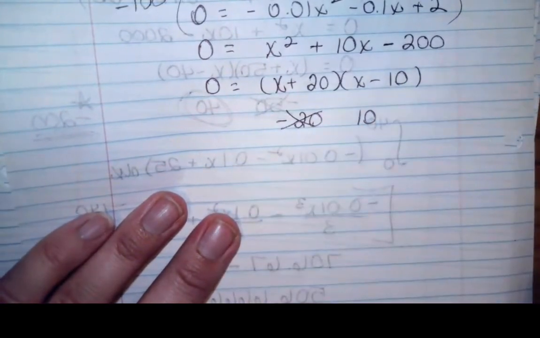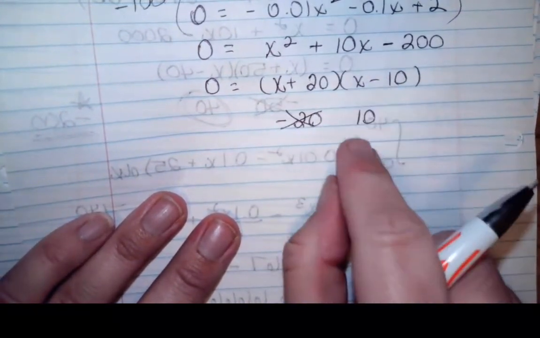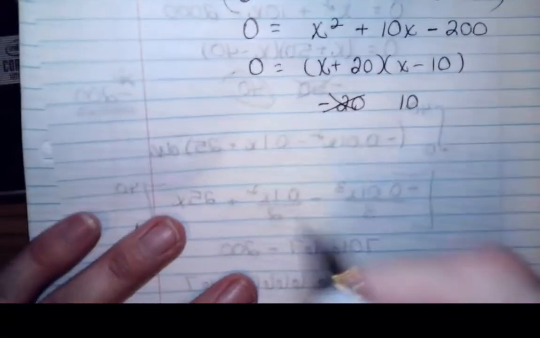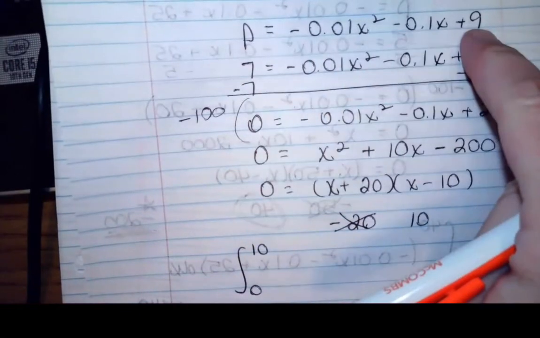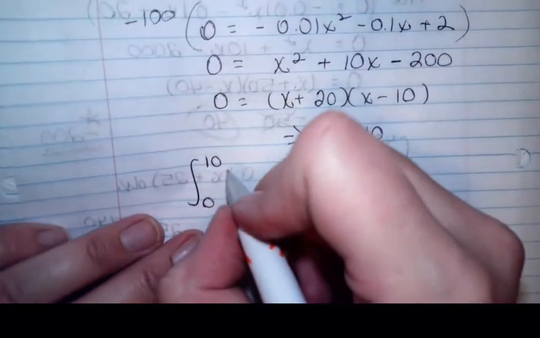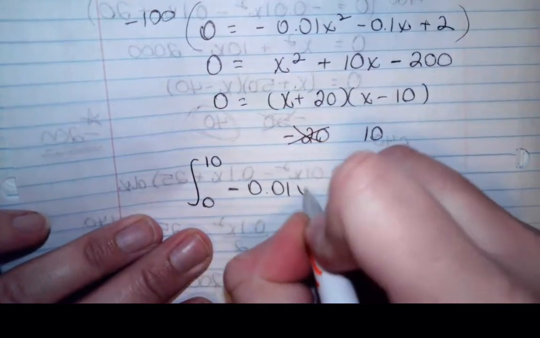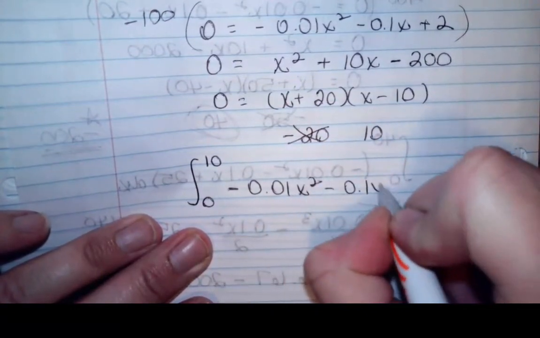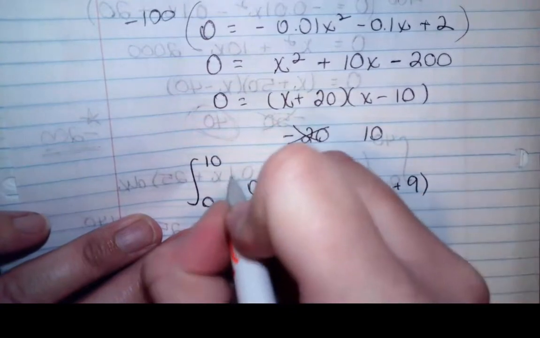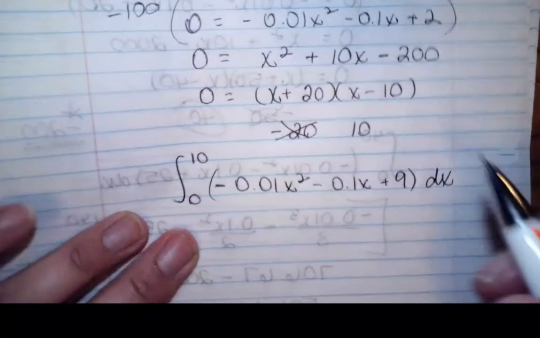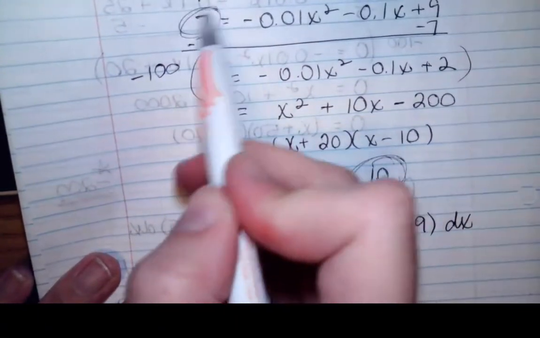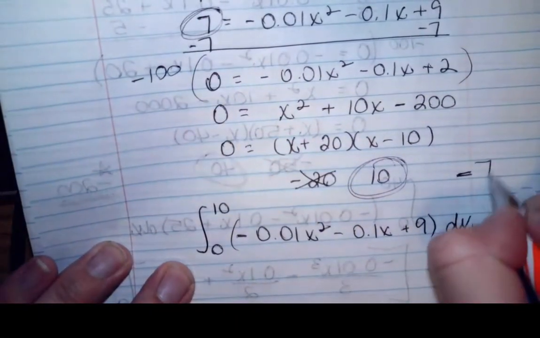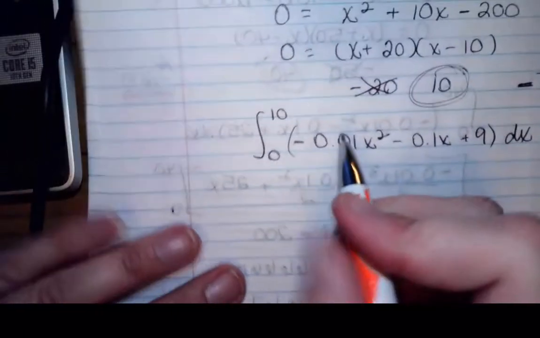I cannot have a negative quantity. So now I know my limits of integration. I'm going to go from 0 to 10 of my original demand function. So I've got negative 0.01x squared, negative 0.1x plus 9 dx. And remember, what are we going to subtract off? 10 times $7 means I need to subtract off 70. So at the end, I'm going to subtract off 70.